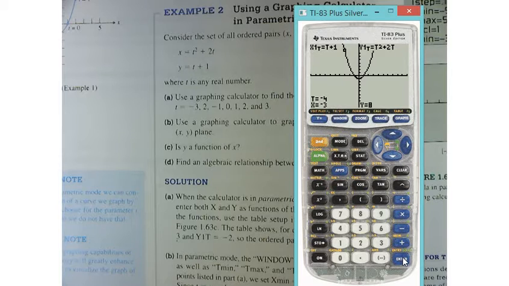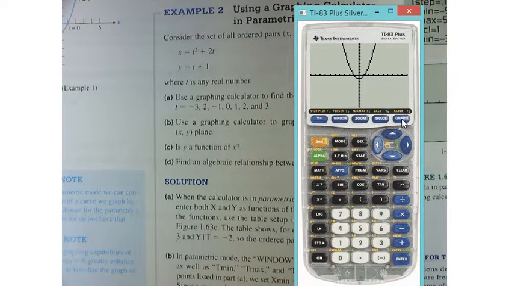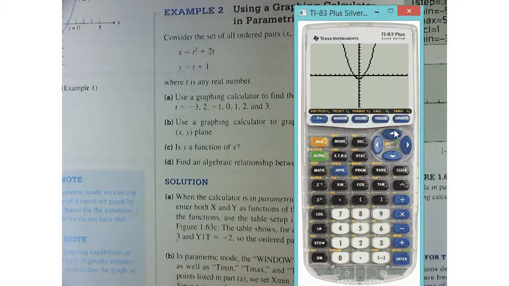Does that make sense? Where if I come in here and go to function mode and I hit -3, whoops. If I set x equal to -3, I get y equals 8. But when I change my mode to parametric, it has to be done a little differently. I have to enter in -4 for t, which will give me a -3 for x, but it still gives me 8 for y. Does that make sense?